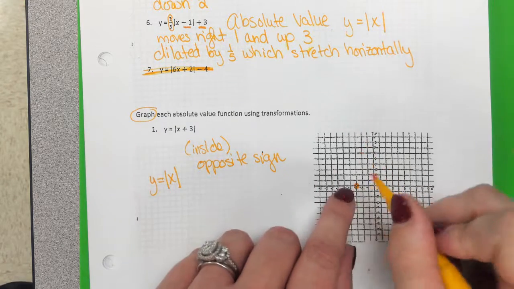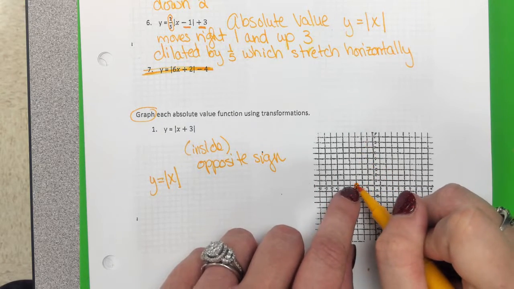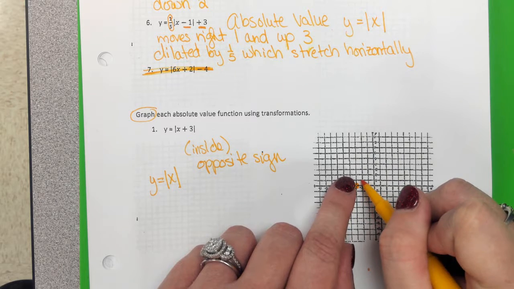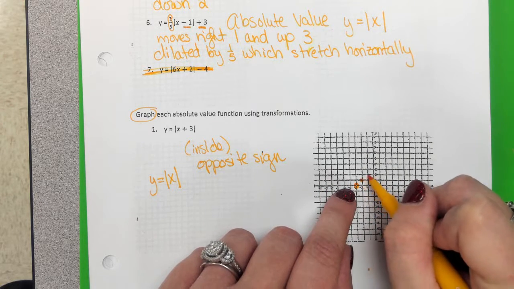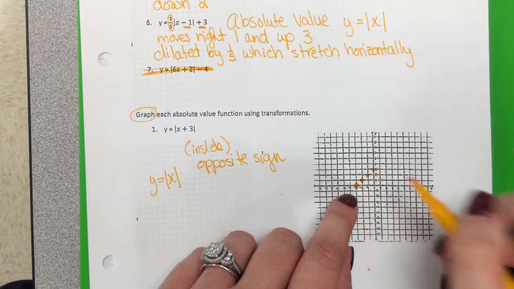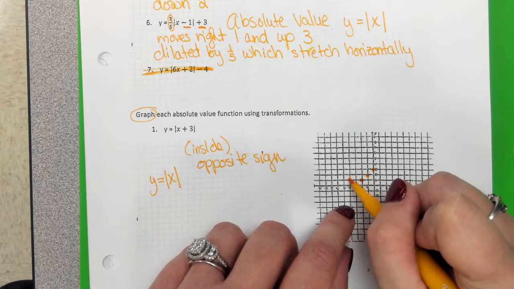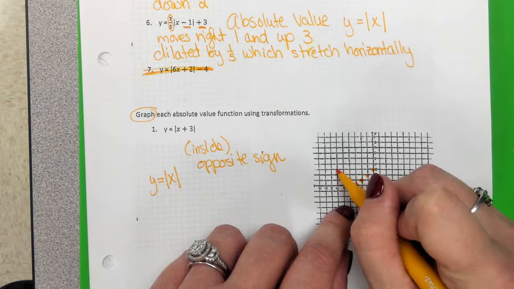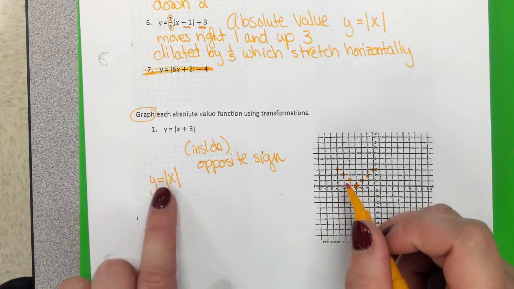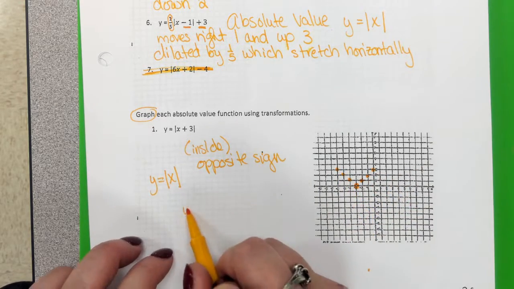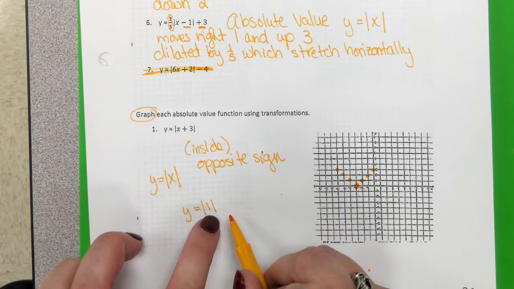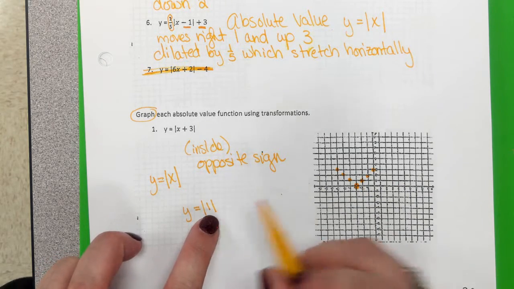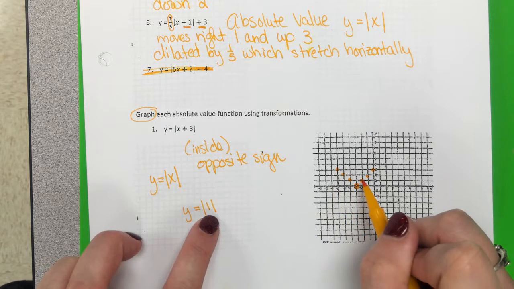Alright. From here, all you're going to do is go out 1 and up 1, and then out 1 and up 1 on each side, okay? Don't think of it as slope. What's the reason we're doing this? If I plug in 1, what's the absolute value of 1? +1. So that's why I went out 1, up 1.